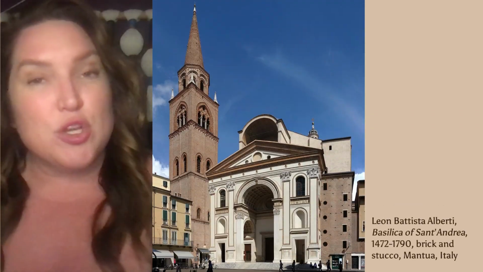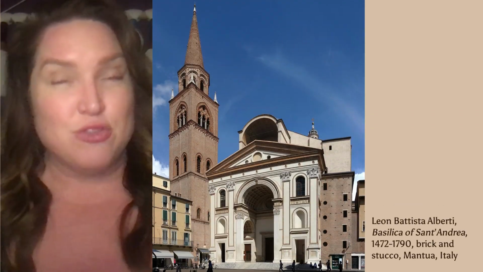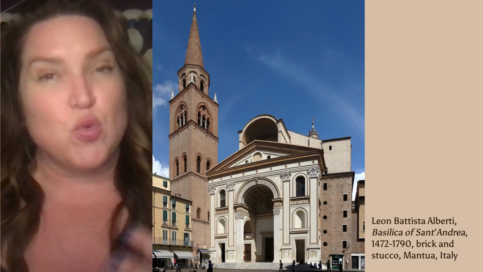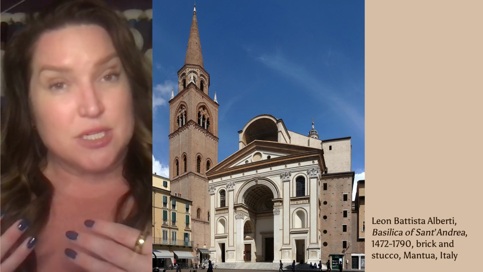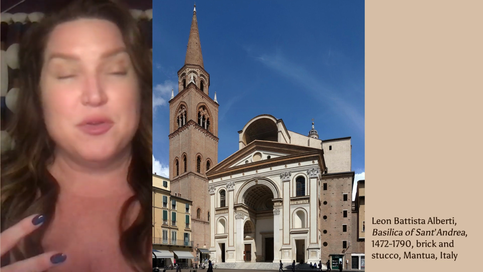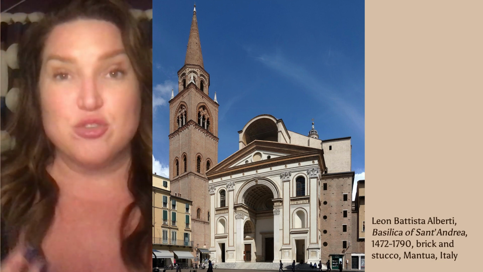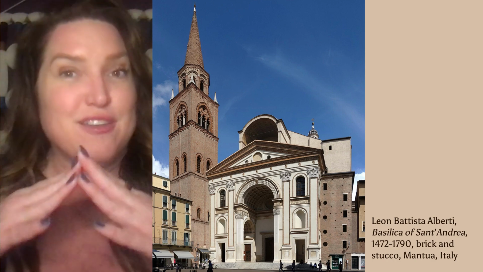As we move into the Renaissance, here we're looking at Alberti's Sant'Andrea, which is a church in Mantova, Italy. We see this architecture is much more simple. We see a kind of return to Roman austerity. We see Alberti looking back to buildings like the Roman Pantheon or the Roman triumphal arches, and we see rounded arches instead of pointed arches.